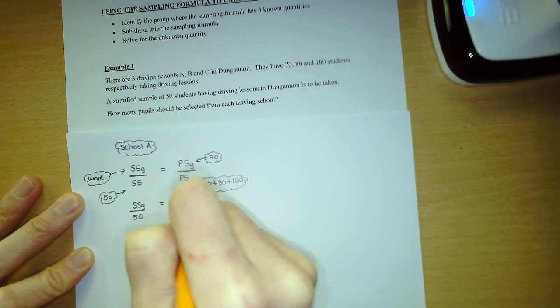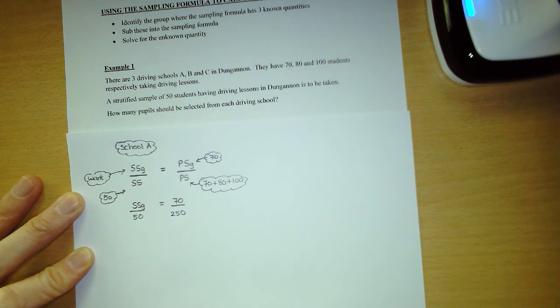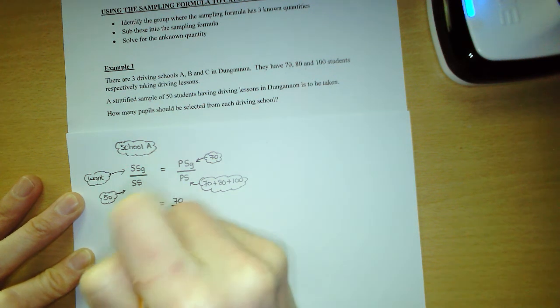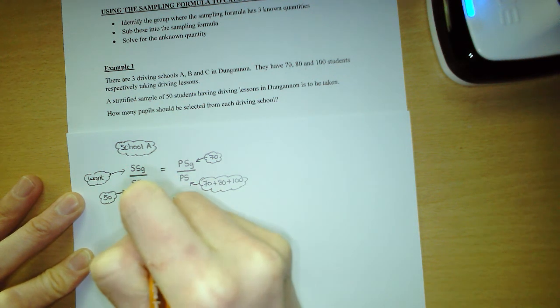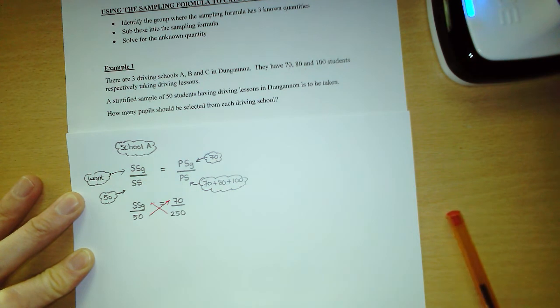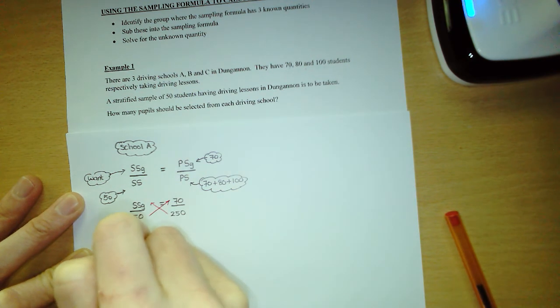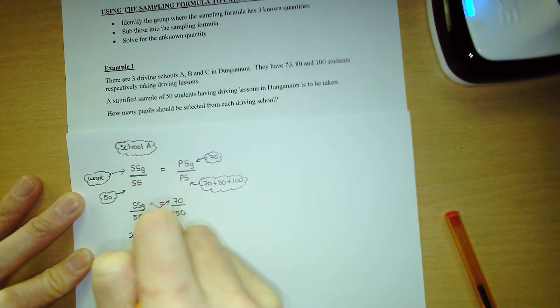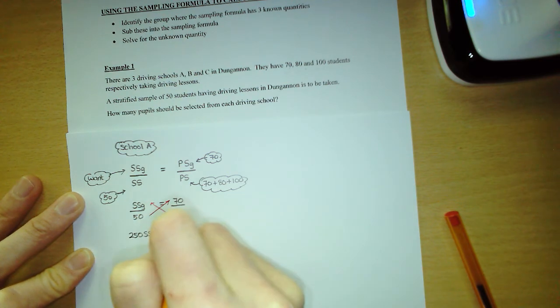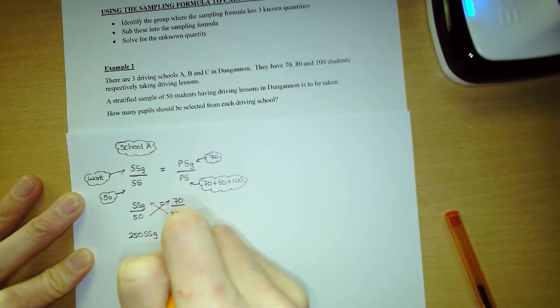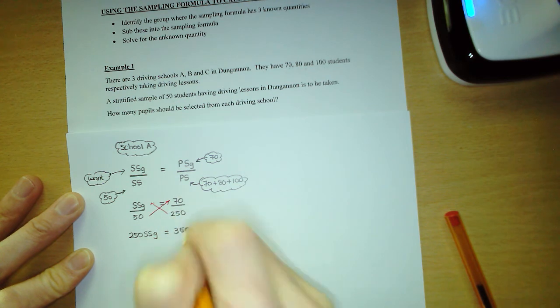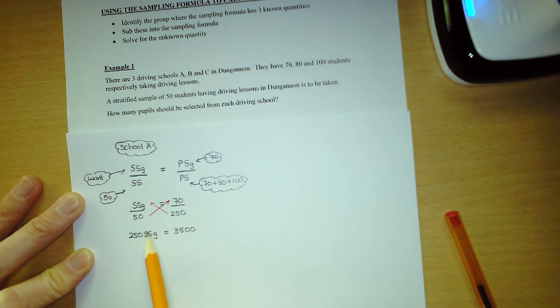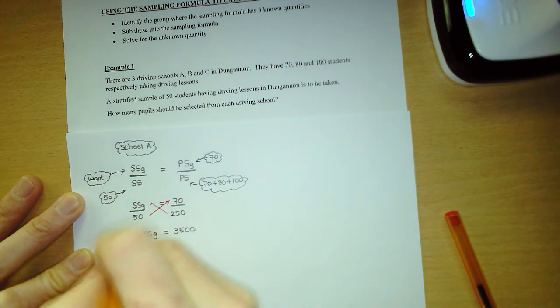So we've got a nice little straightforward equation here that we're going to solve, and we're going to cross multiply because there's only one fraction on each side of the equal sign. So we're going to get 250 SSG, and that's equal to 50 multiplied by 70 is going to give us 3,500. We're now going to divide both sides by the coefficient of SSG.